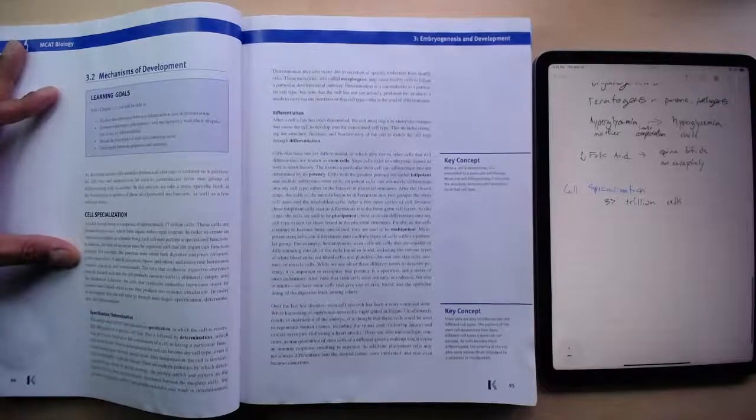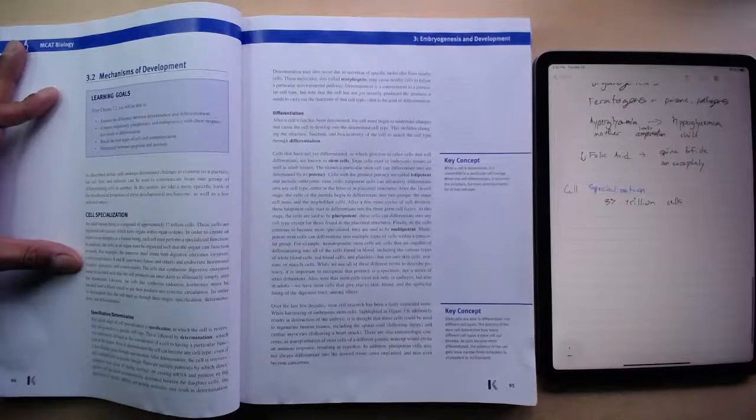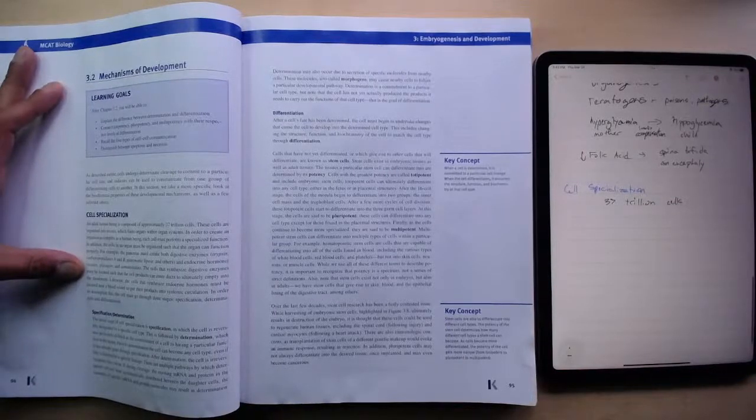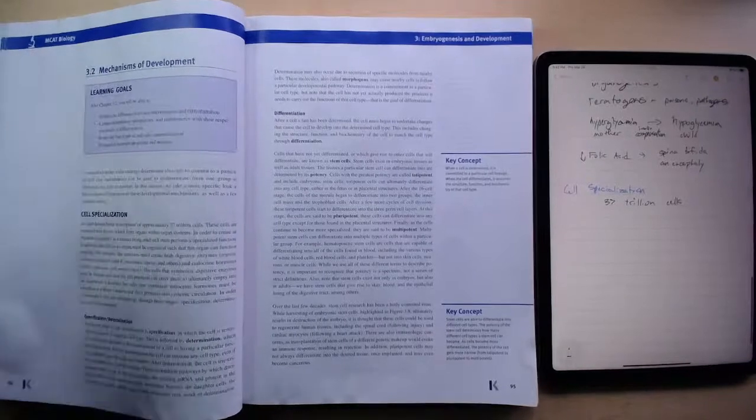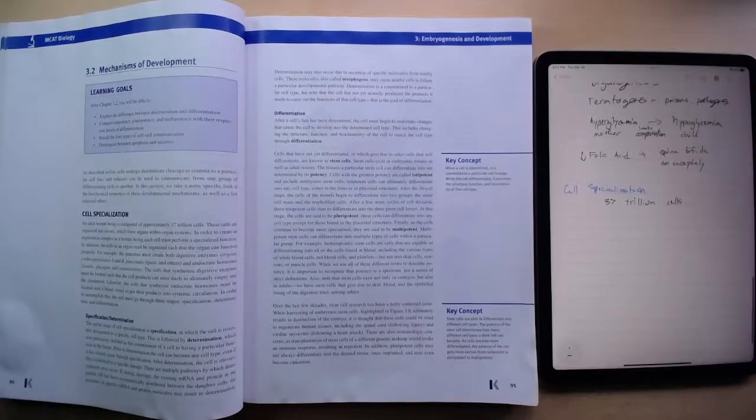For example, the pancreas must create both digestive enzymes, trypsin, carboxypeptidases A and B, pancreatic lipase, and others, and endocrine hormones, insulin, glucagon, and somatostatin. The cells that synthesize digestive enzymes must be located such that the cell products can enter ducts to ultimately empty into the duodenum. Likewise, the cells that synthesize endocrine hormones must be located near a blood vessel to put their products into systemic circulation. In order to accomplish this, the cells must go through 3 stages: specification, determination, and differentiation.